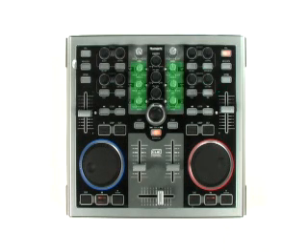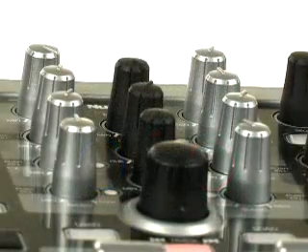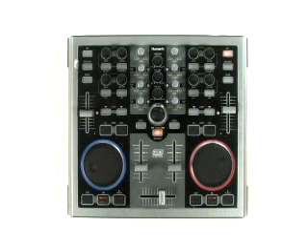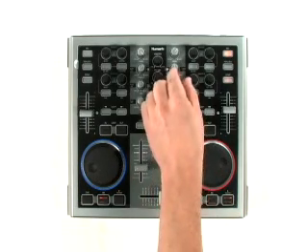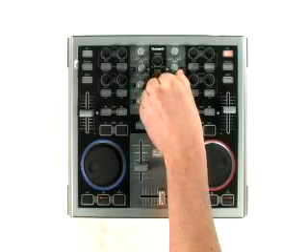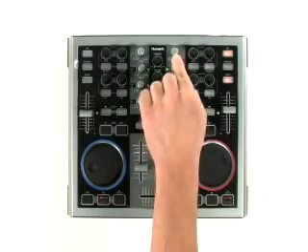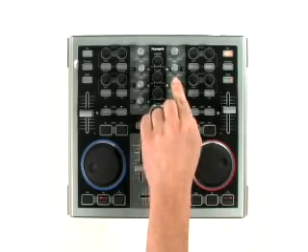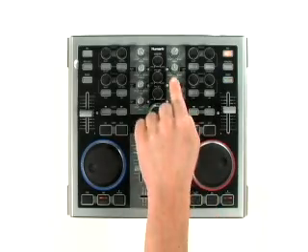Starting with the basics, there's a 3-band EQ for each of the 2 onboard playback decks. Turning any of these EQ knobs will adjust how much of that frequency you will hear. By pressing down on the knobs, you will simply cancel out that frequency. Let's start by adjusting the mid. Now let's cancel out the highs, cancel out the mids, and then the lows.